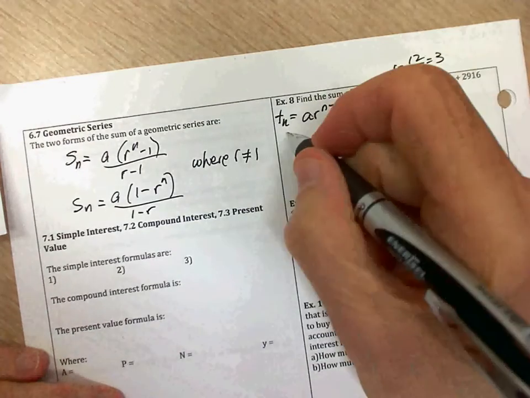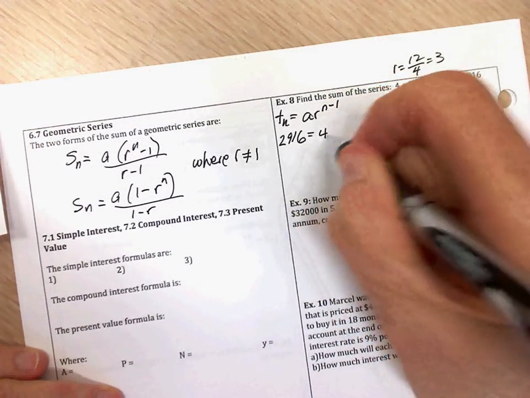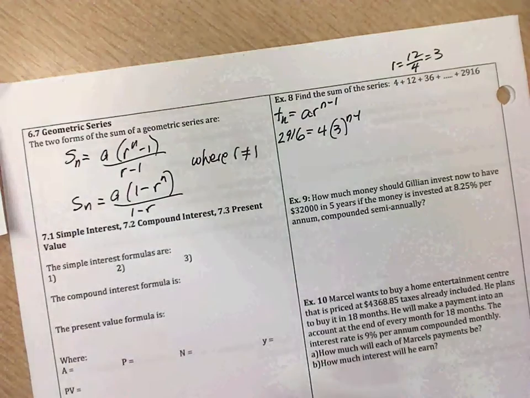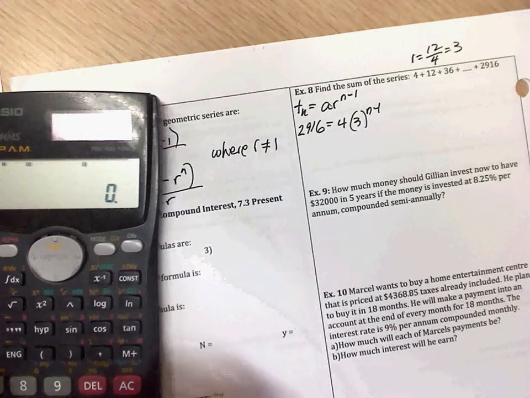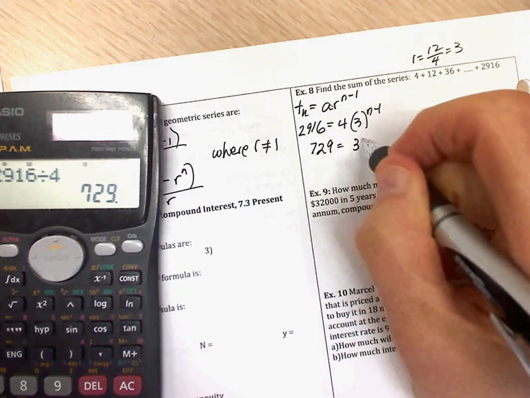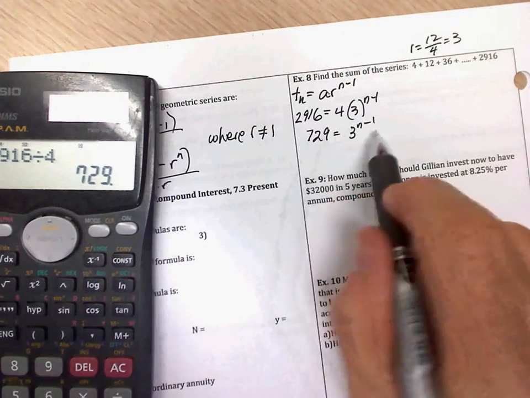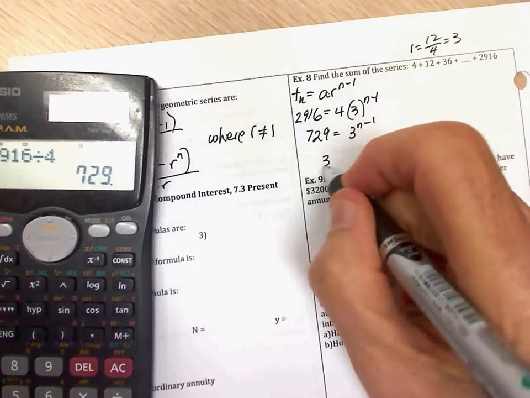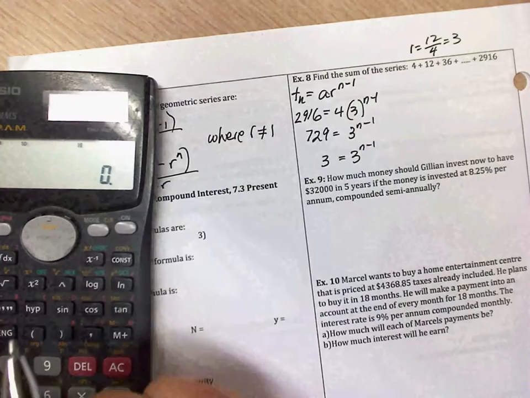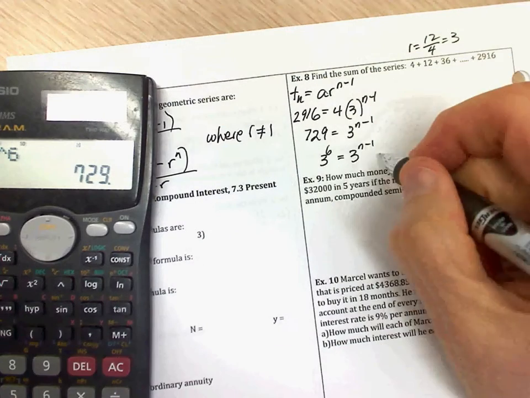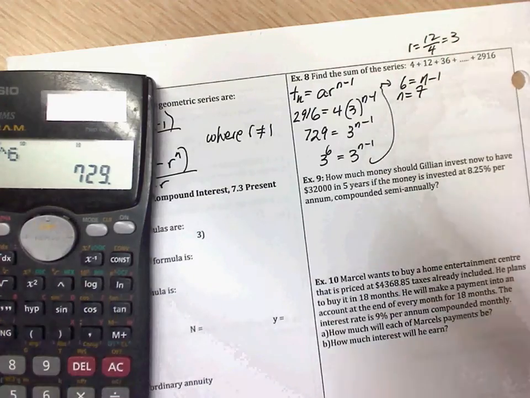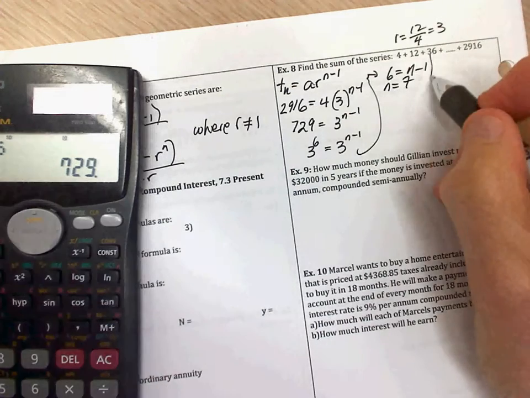2916 equals 4 times the common ratio, 3 to the n minus 1. 2916 divided by 4 is 729, which equals 3 to the n minus 1. To solve an exponential equation, we need to get both sides with the same base, and then we can equate those exponents. I believe 3 to the exponent 6 equals 729. So now we can equate our exponents: n equals 7. So we know the number of terms now, and we can calculate our sum.